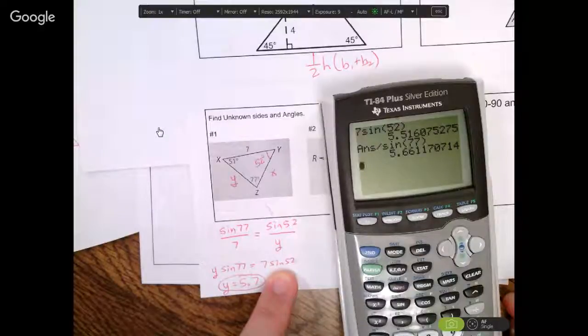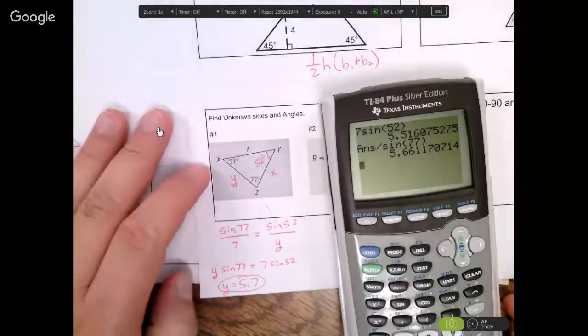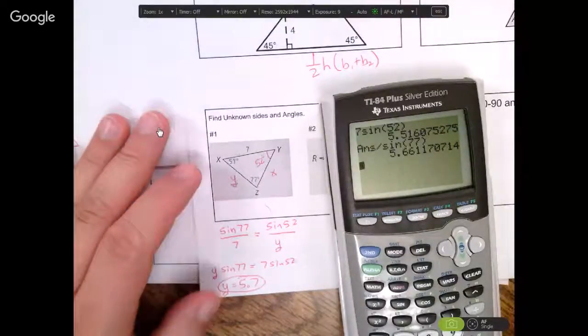Are we ever going to have to do the sine stuff and like multiply it, not using a calculator? Yes, we'll talk. I'll show you today. We'll see when we don't get to use the calculator.